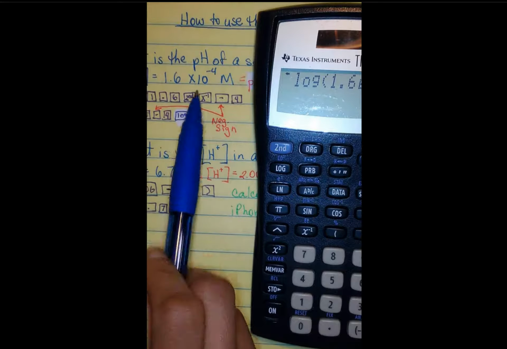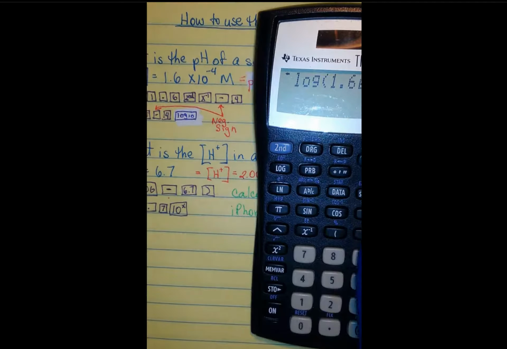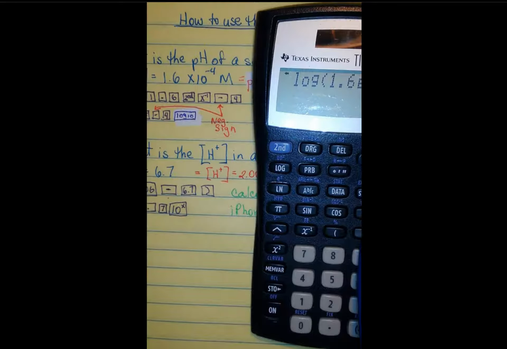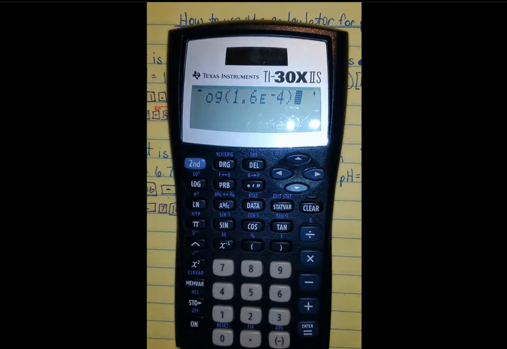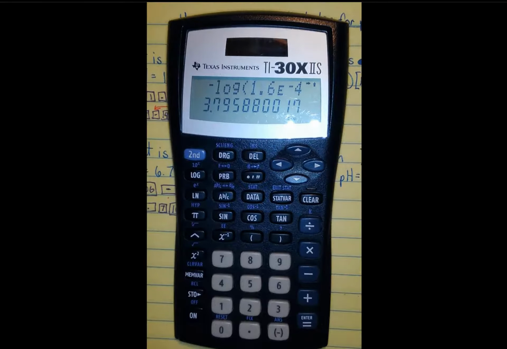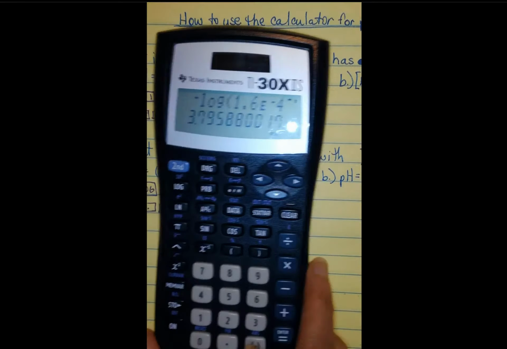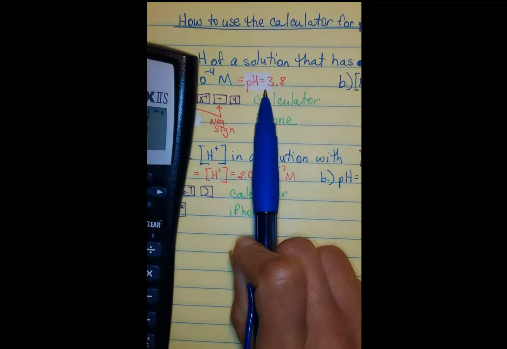Because this is times 10, remember to put the E button. You don't have to close the parentheses, but it's always good practice to close the parentheses. Now all you need to do is simply press enter. You should get about 3.8 as your answer, and that's what we have gotten.